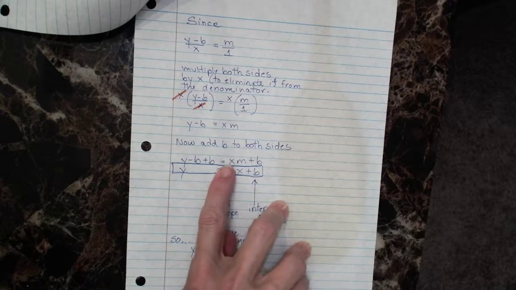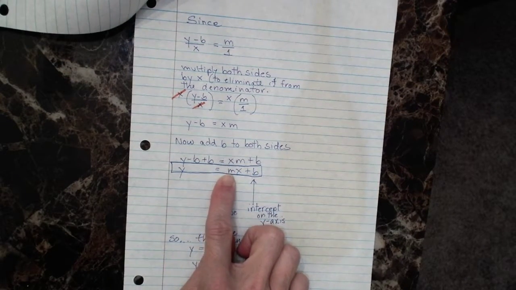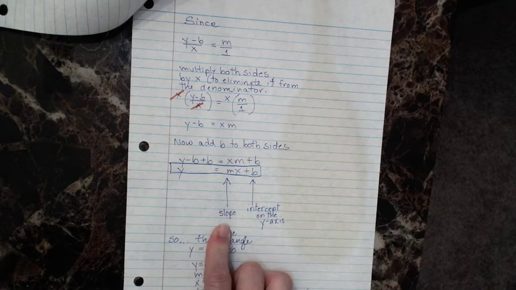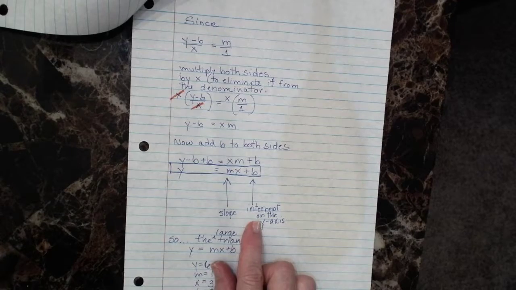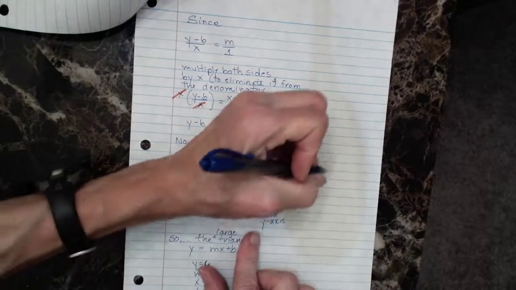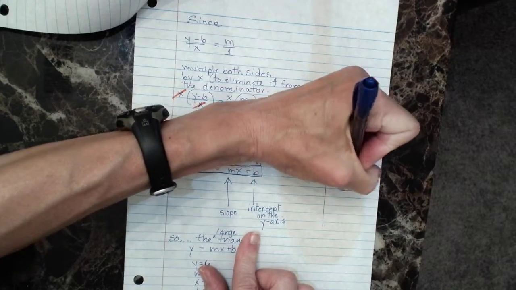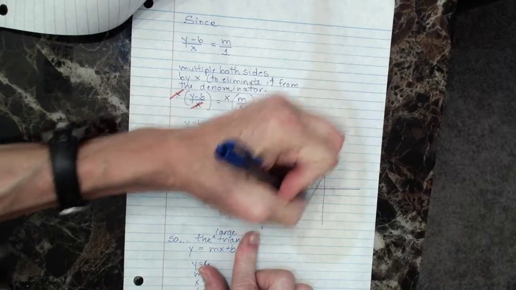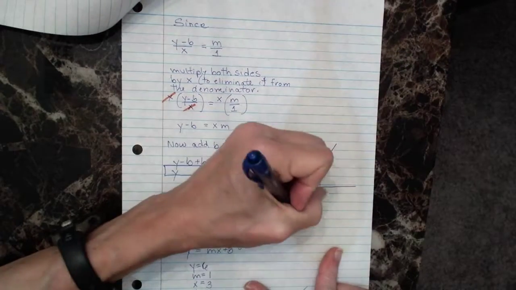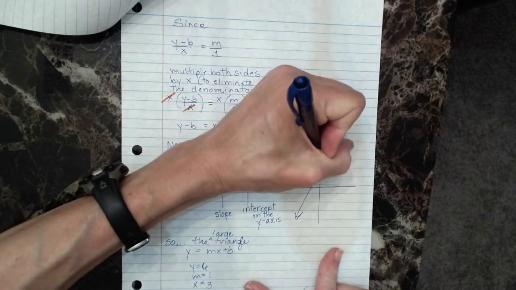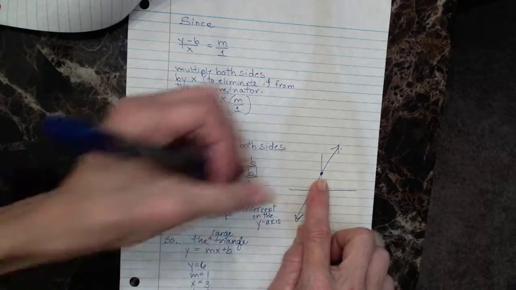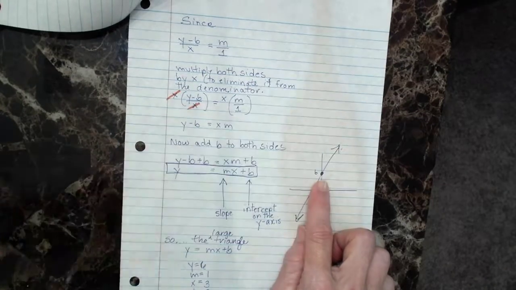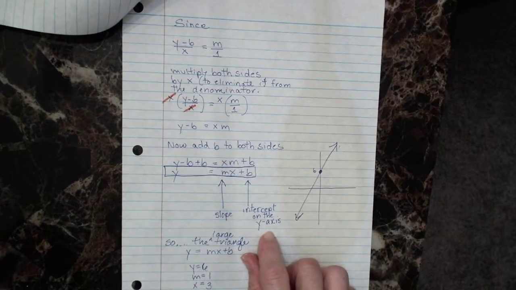So your slope is change in y over change in x, and then b is where the line slices into the y-axis. Just a quick sketch. If you had a line like that on your graph, this point here is b, also called the intercept on the y-axis.